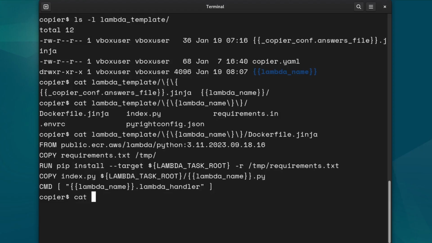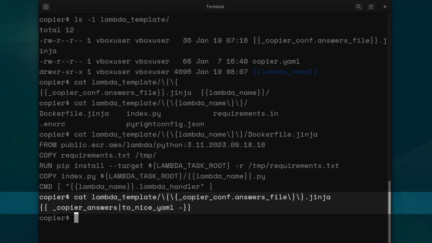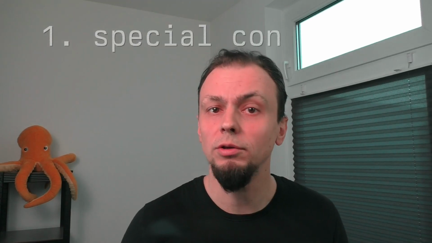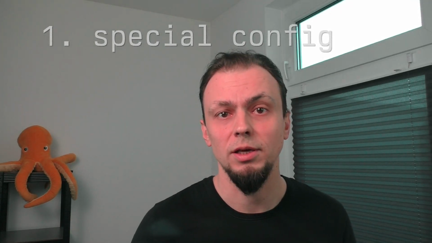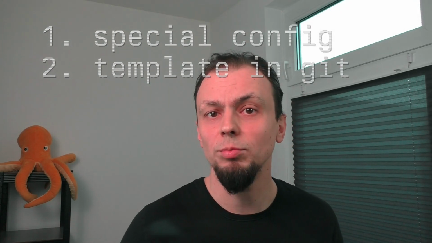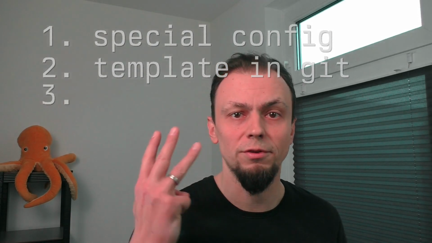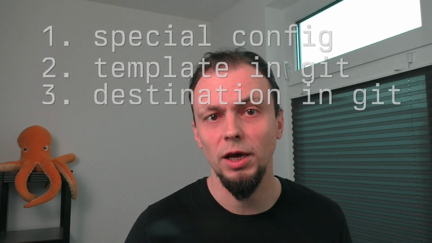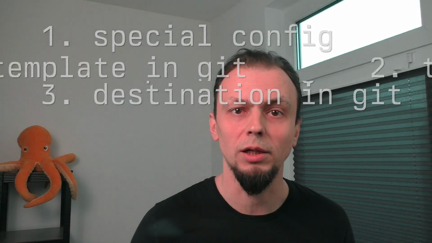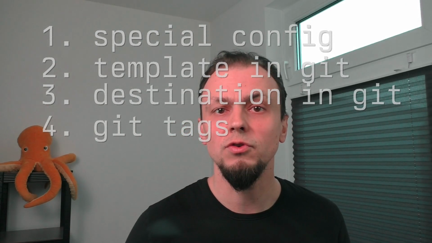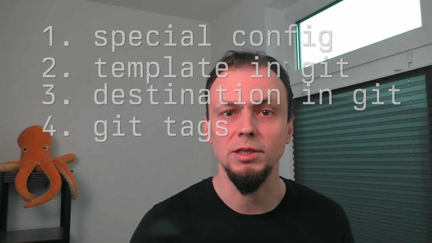To make updates work with Copier, you need 4 prerequisites. First, you have to put a file with a weird name and predefined content in the template directory. Second, your template has to be in a separate Git repository. Third, your destination project has to be managed with Git as well. And fourth, you need to use Git tags to label template releases. Doesn't seem too complicated, right?